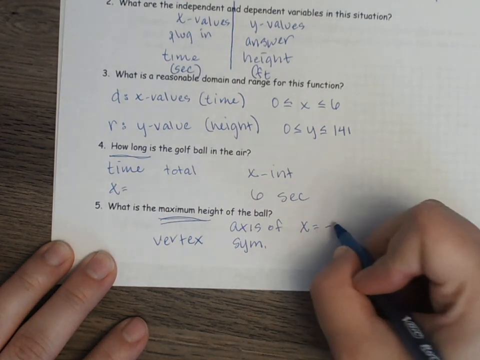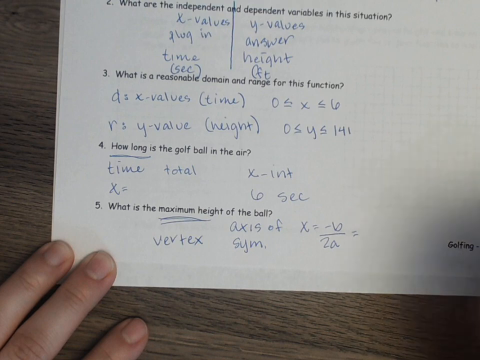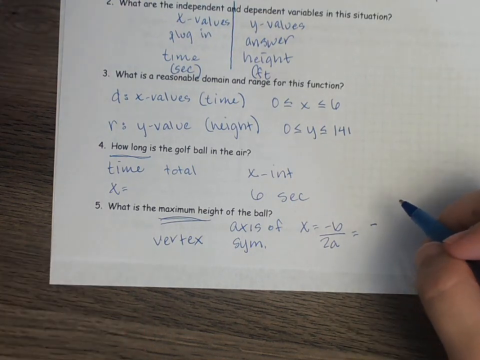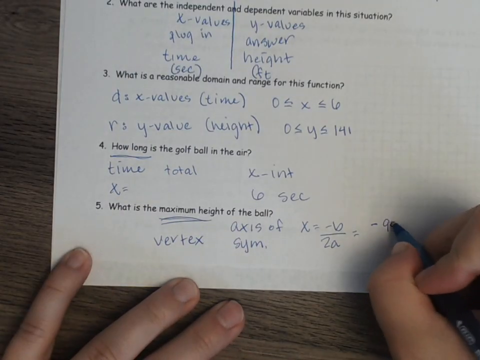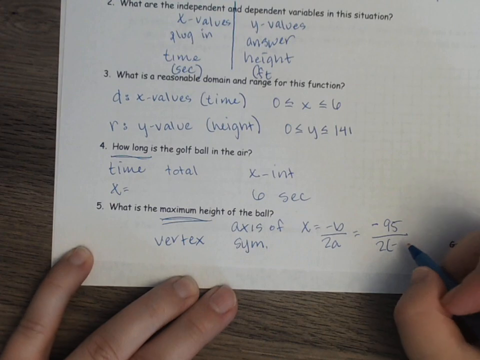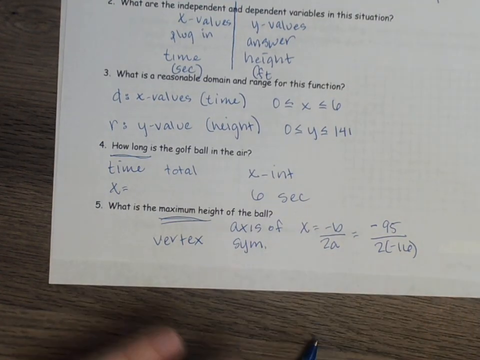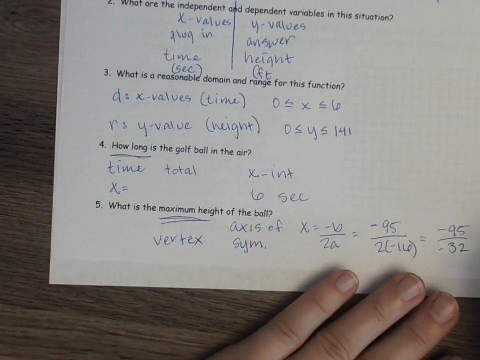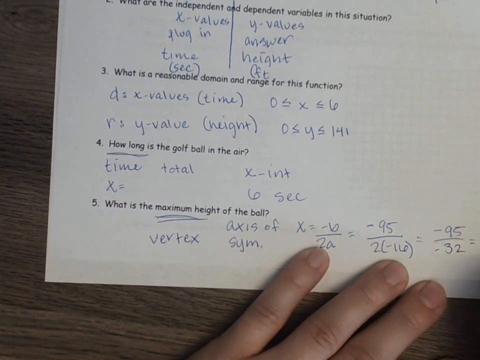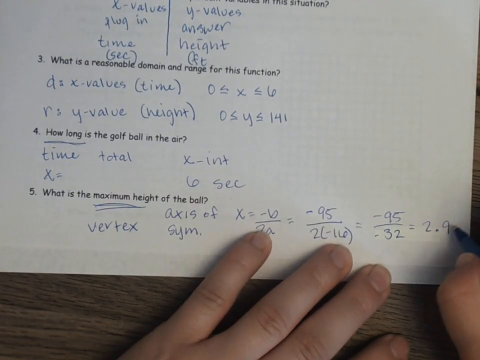which is x equals negative b over 2a. In this problem, our equation says it is negative 95 over 2 times negative 16, which ends up being negative 95 over negative 32, which gives us a positive 2.97.